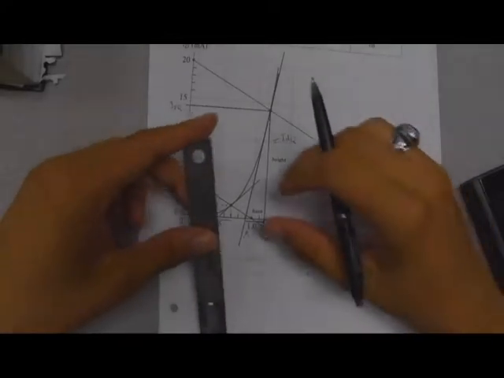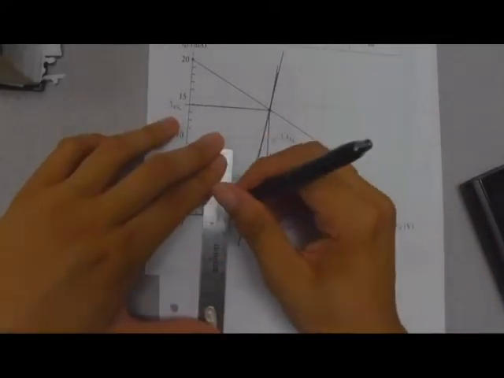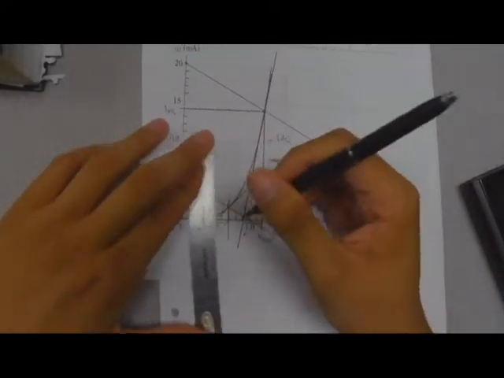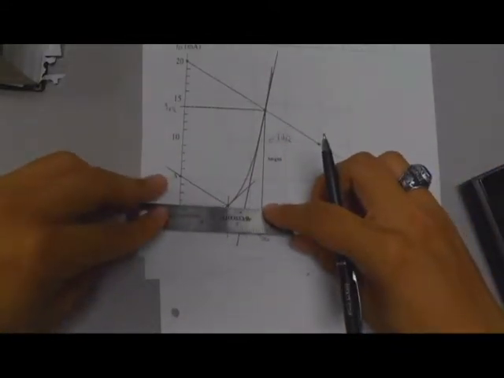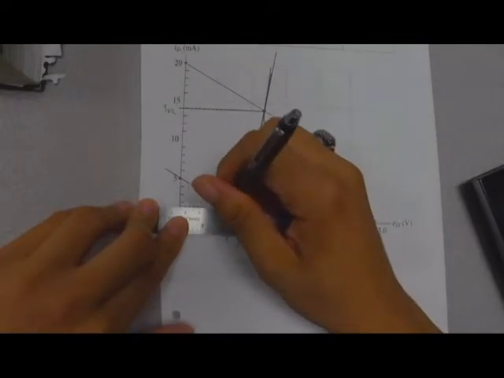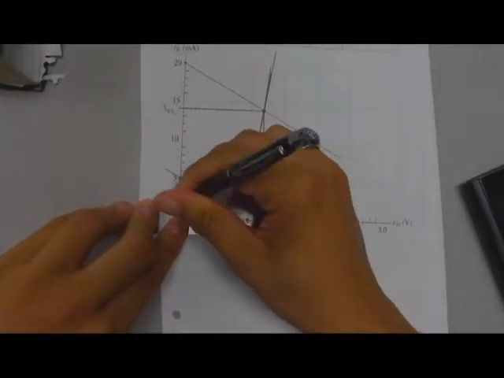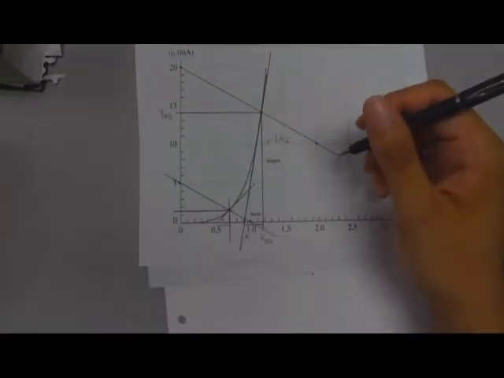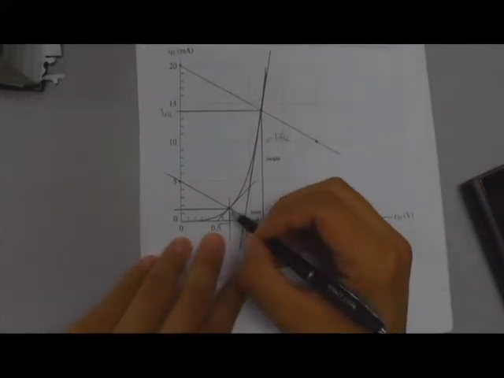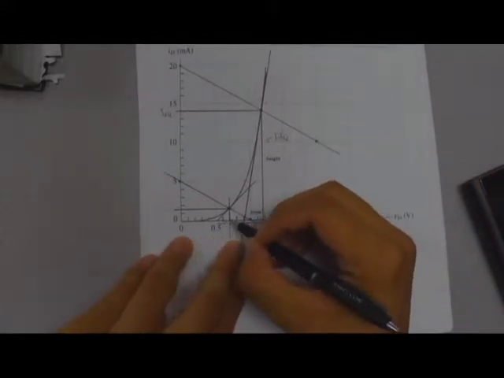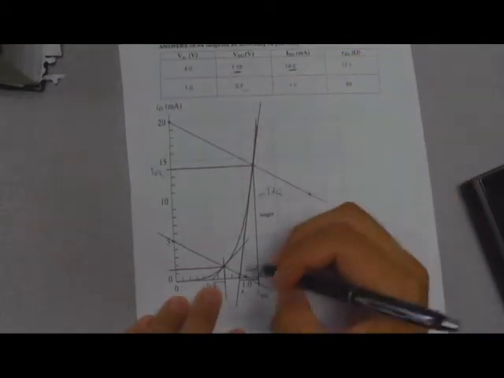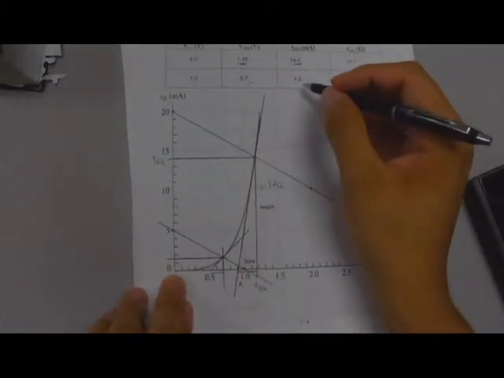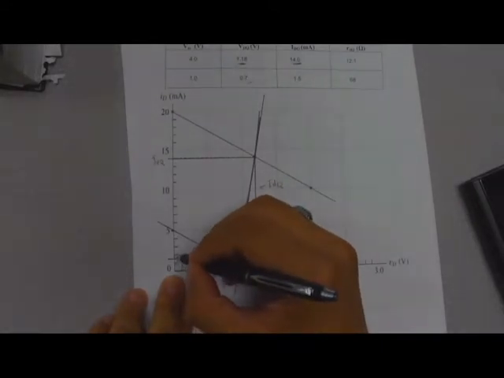And then looking at this point, you could again approximate IDQ and VDQ. VDQ is going to be 0.6, 0.7, and IDQ is going to be approximately 1, 1.5, in between there too.